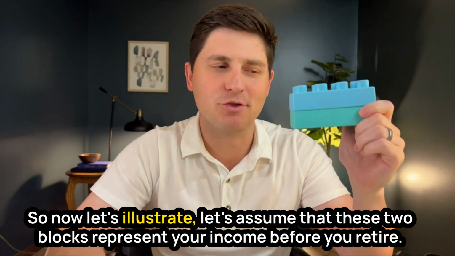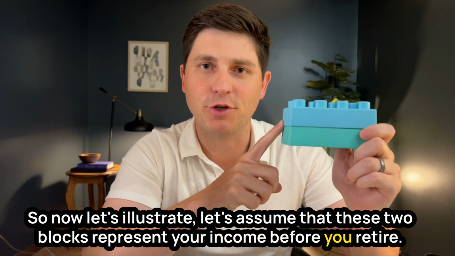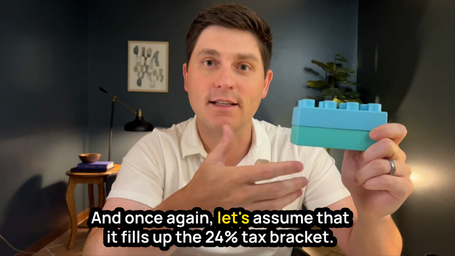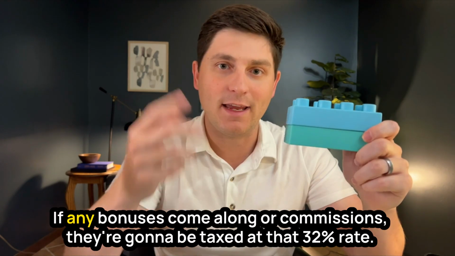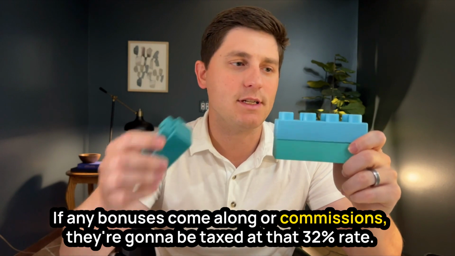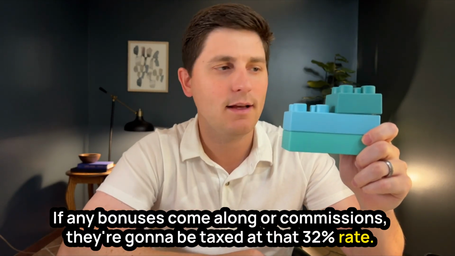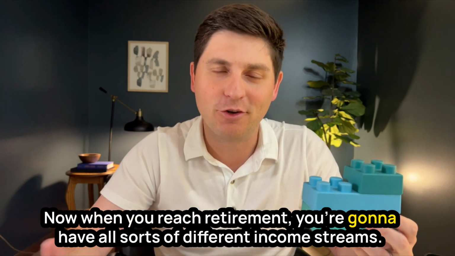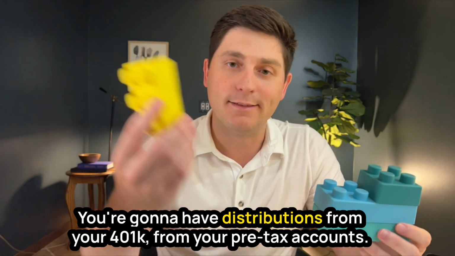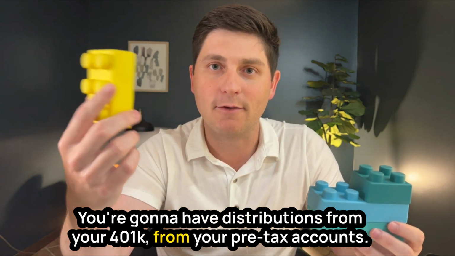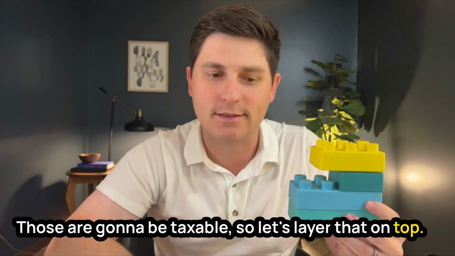So now let's illustrate. Let's assume that these two blocks represent your income before you retire. And once again, let's assume that it fills up the 24% tax bracket. If any bonuses or commissions come along, they're going to be taxed at that 32% rate. Now, when you reach retirement, you're going to have all sorts of different income streams. You're going to have distributions from your 401k, from your pre-tax accounts. Those are going to be taxable. So let's layer that on top.